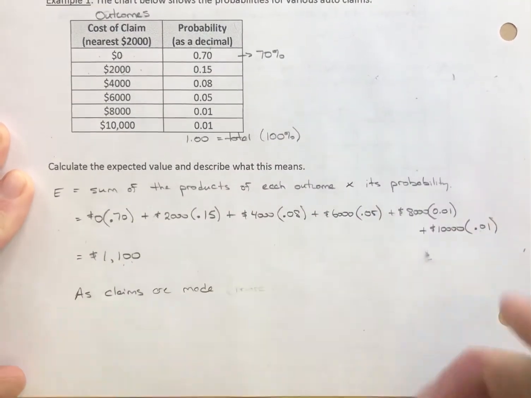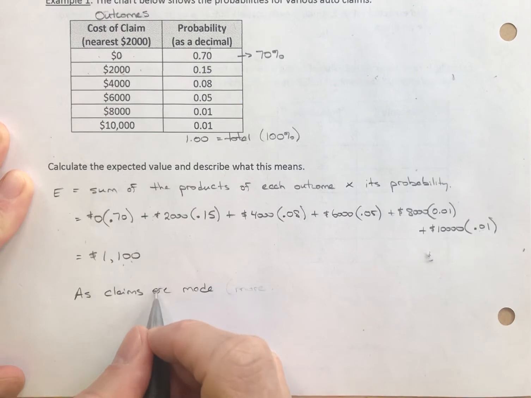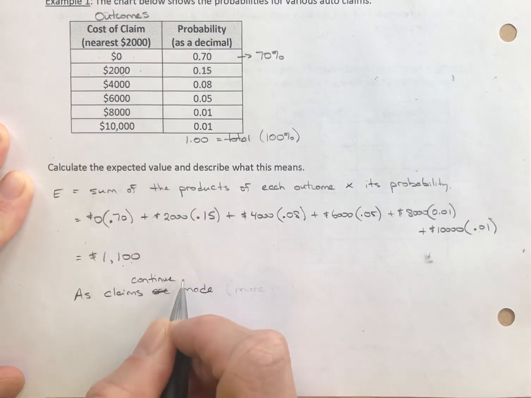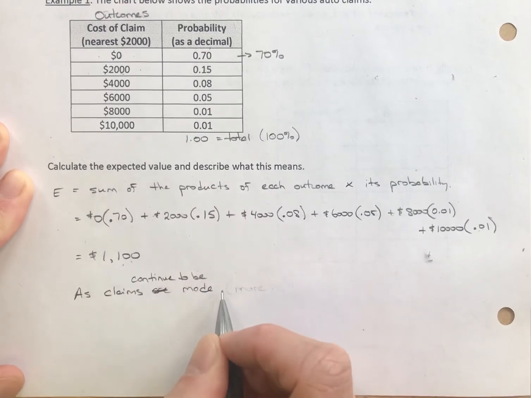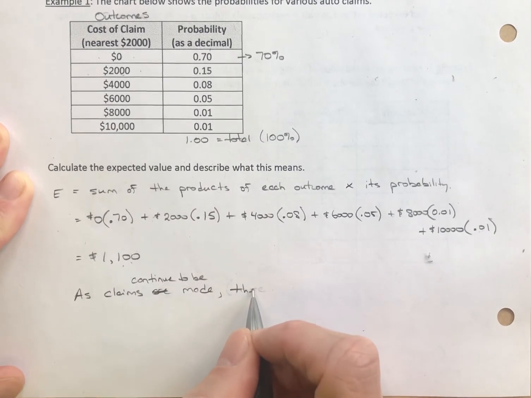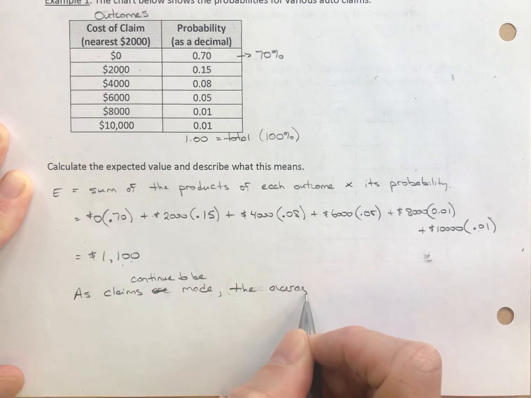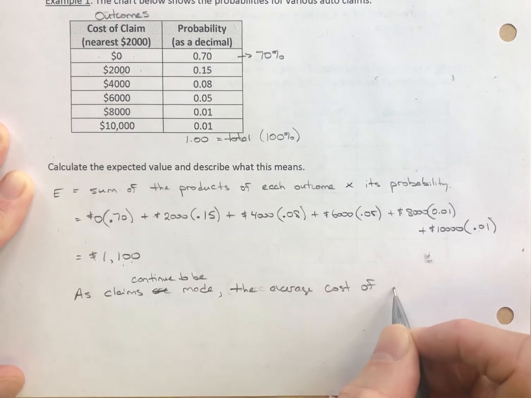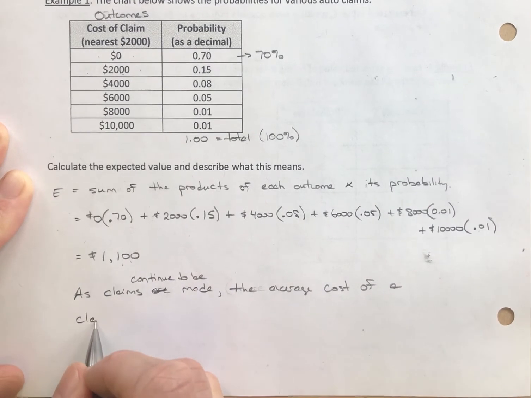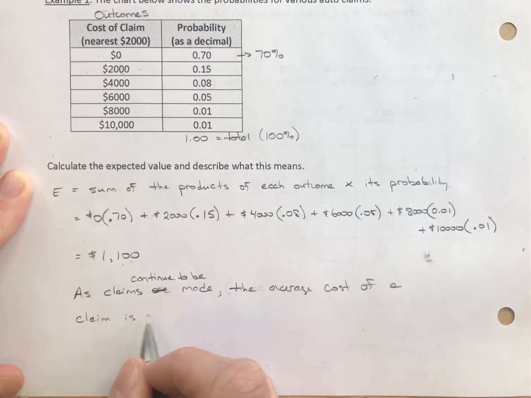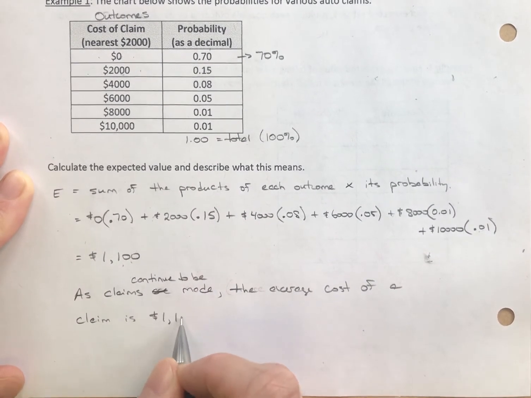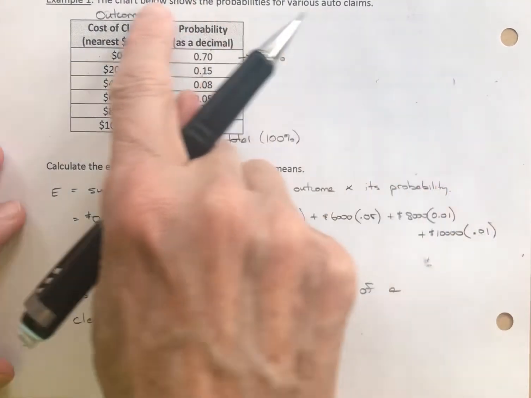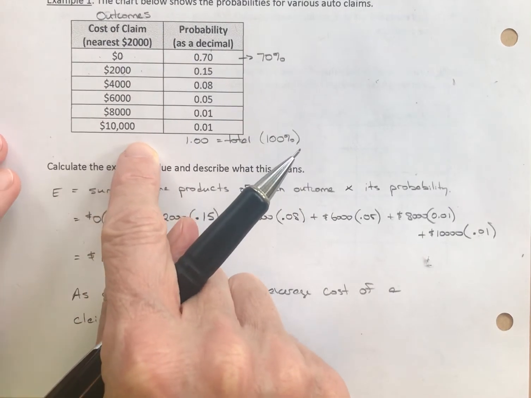As claims continue to be made, the average cost of a claim is going to be $1,100. So essentially, maybe this is an insurance situation.